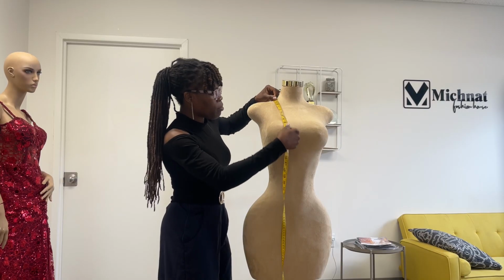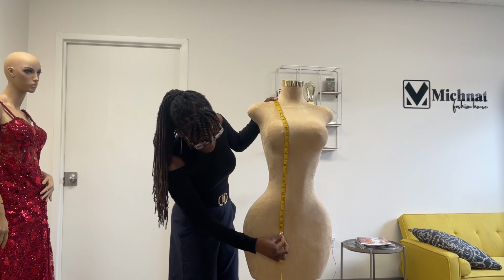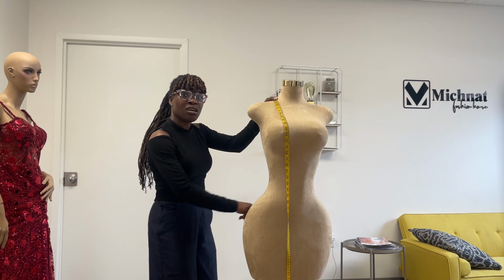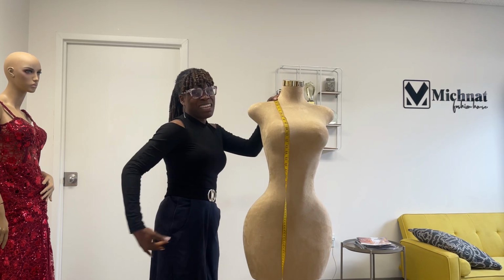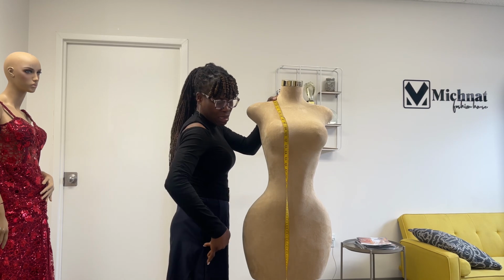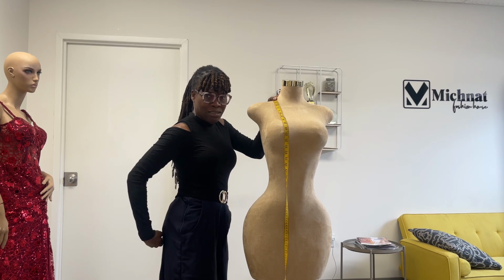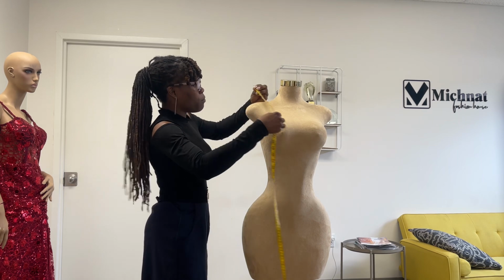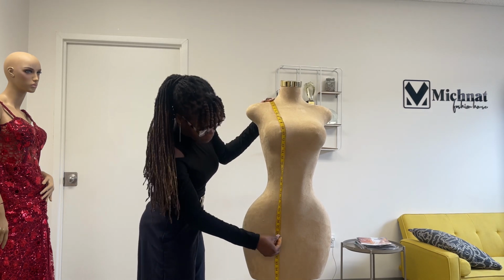Then the next measurement will be our hip point, and the hip point will be the fullest hips. So basically it's always like the point that we use to sit. So I always tell people like what the place you use to sit. So for this, the hip point is 28.